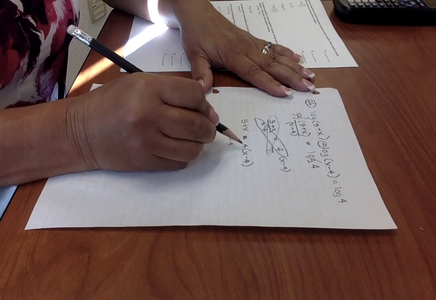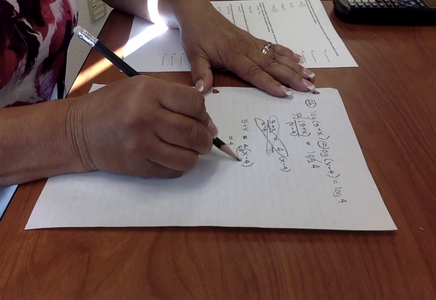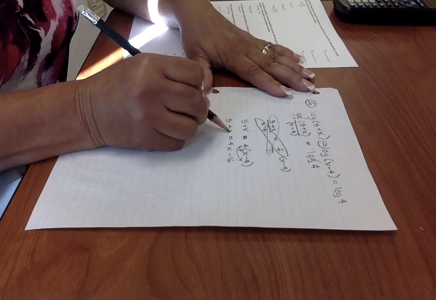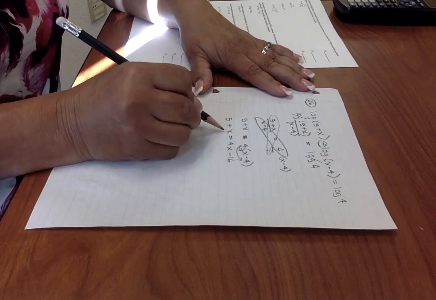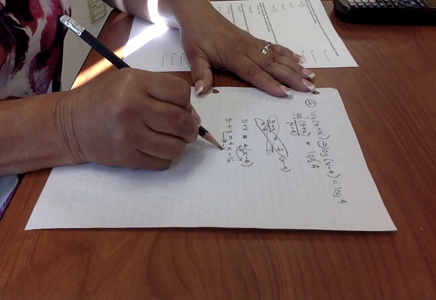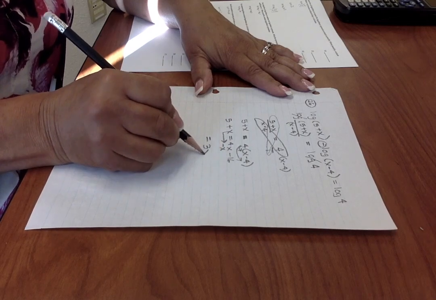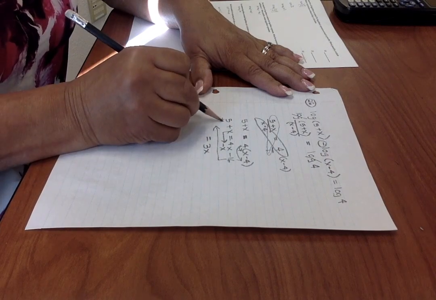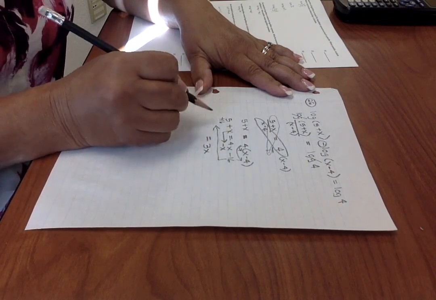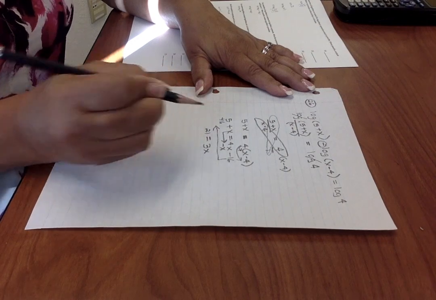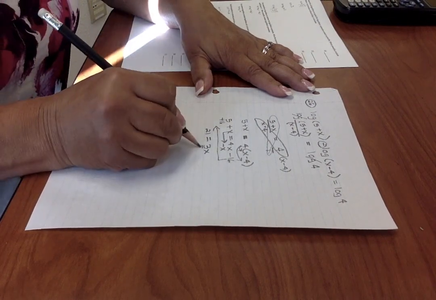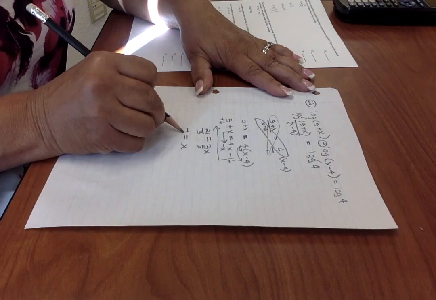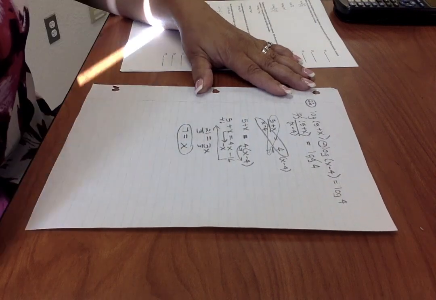Now distribute. You get 4x minus 16. And over here, 5 plus x. Get all the x's on one side. I'm going to move this x to the right, leaving me with 3x, while moving the negative 16 to the left, which will give me 5 plus 16, 21. Then divide by 3, and then we're going to check to see if this destroys or violates any of the arguments.